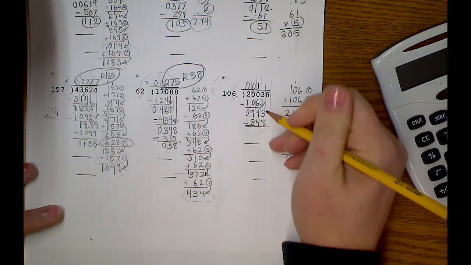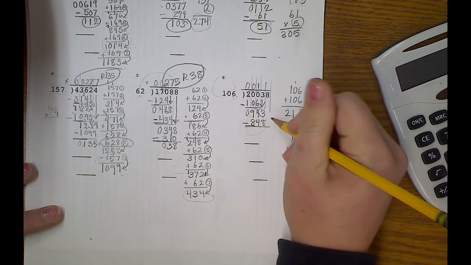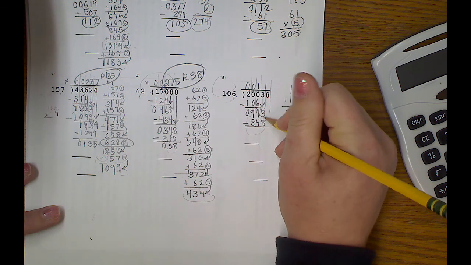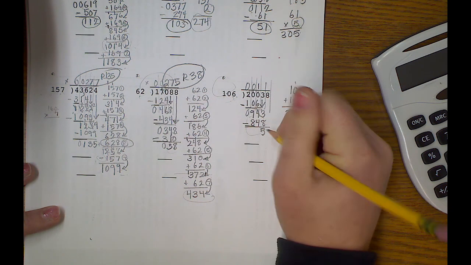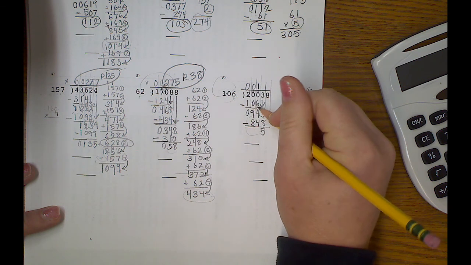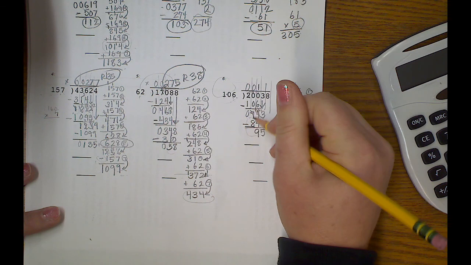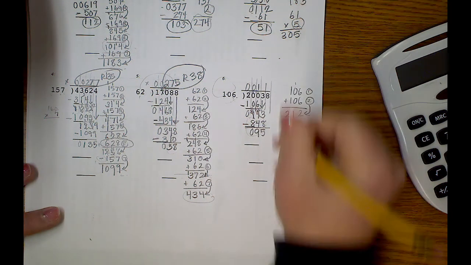We have less than 100 because we'll have to borrow. 13 take away 8 because we can't do 3 take away 8. We have to do 13 take away 8, which would be 5. And that means we have to turn this into a 13. 13 take away 4 is 9. And we had to borrow from that. 8 take away 8 is 0. 95.